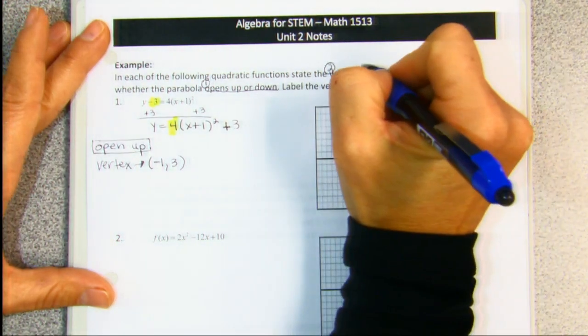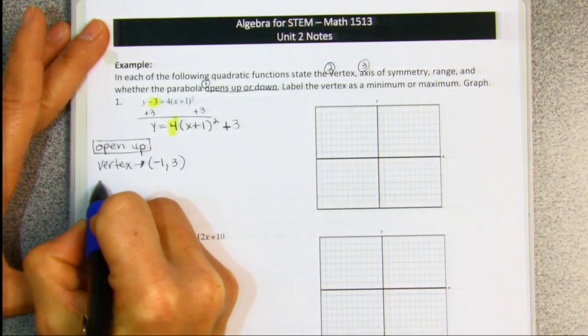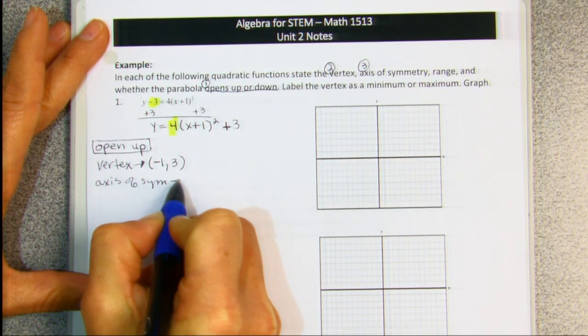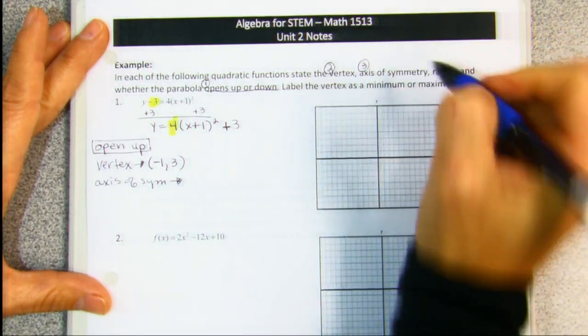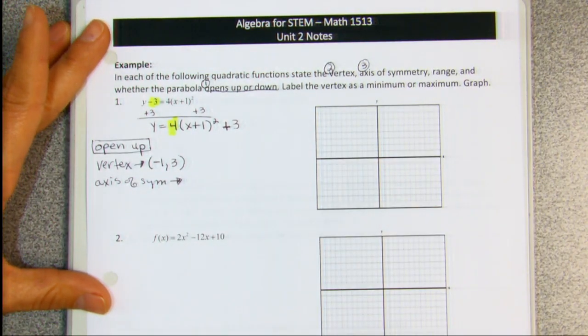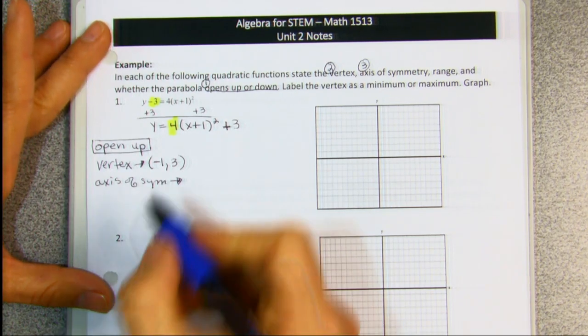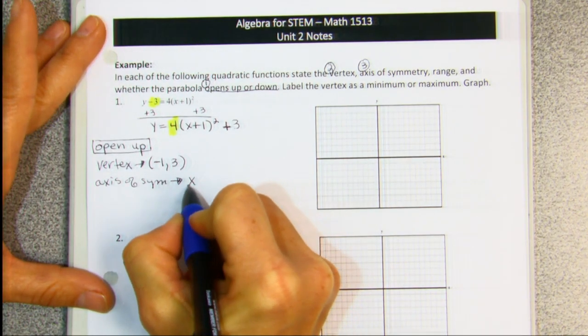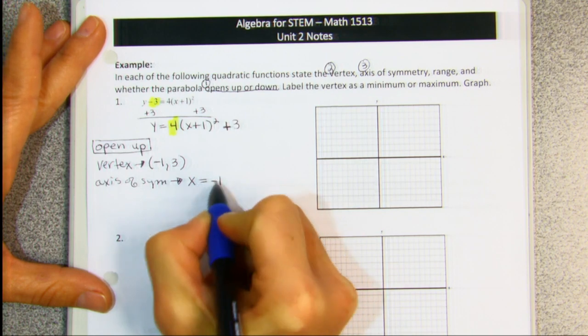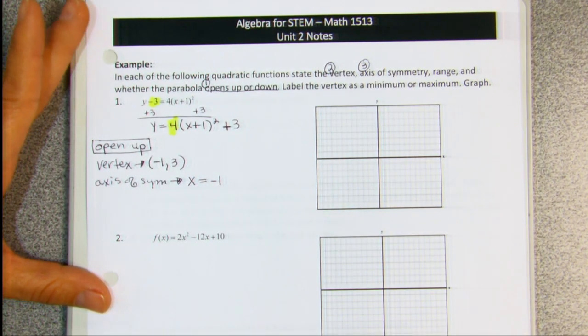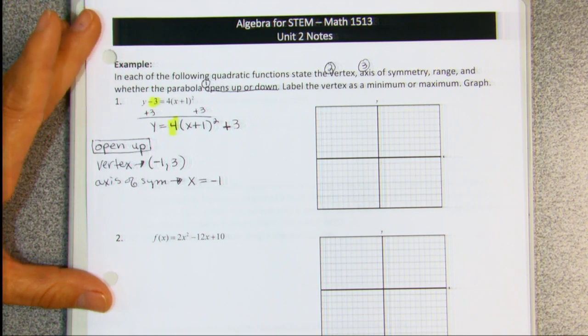Then I also go straight to my axis of symmetry. So axis, and I just write sym. Your axis of symmetry is the x part, like I highlighted, I think in pink on the other page. So what's the x part of that vertex? It's just a -1.